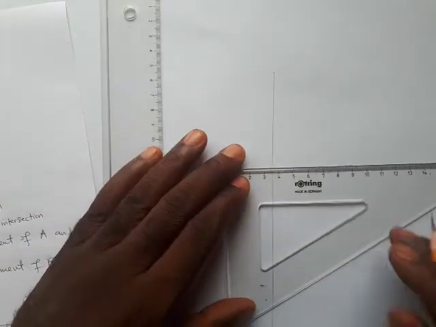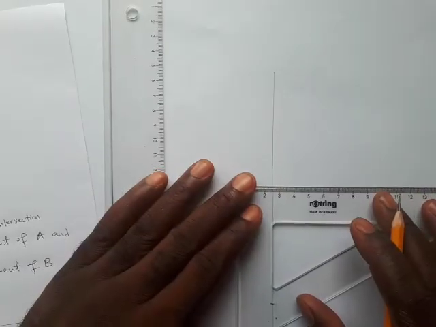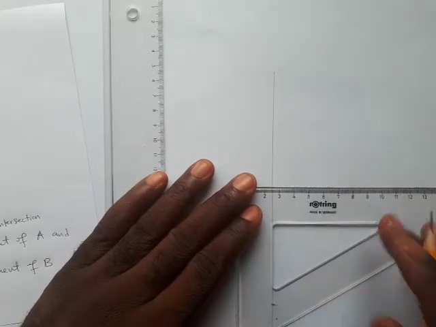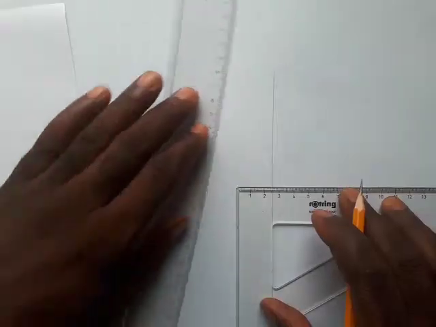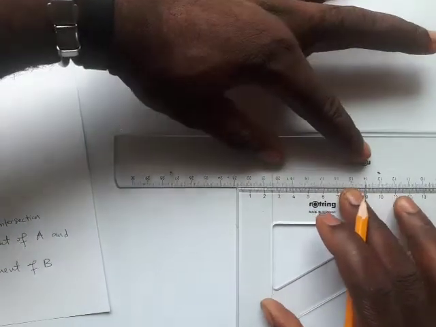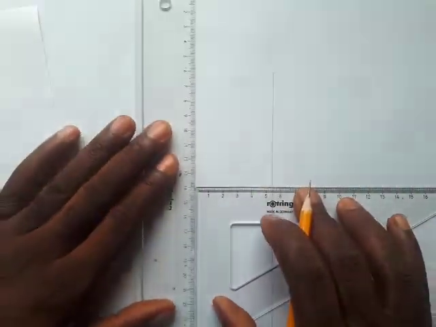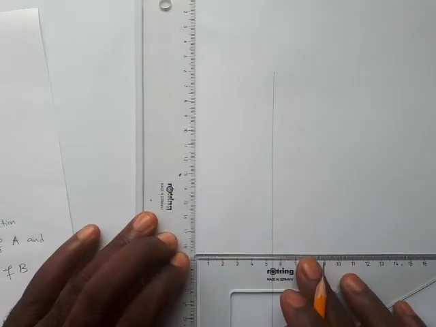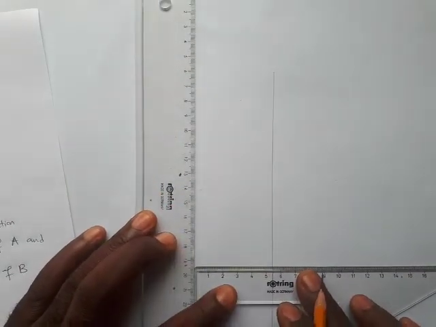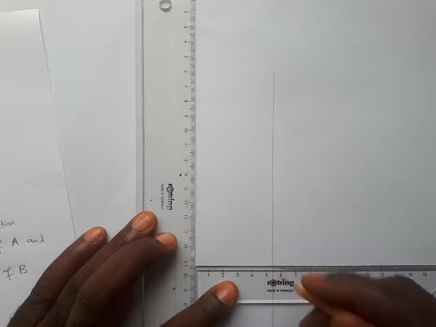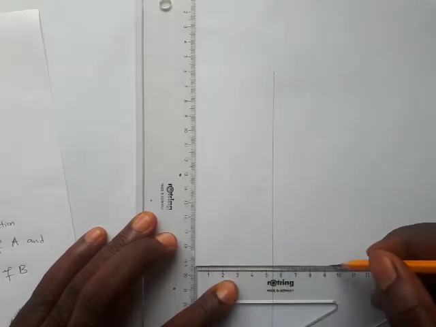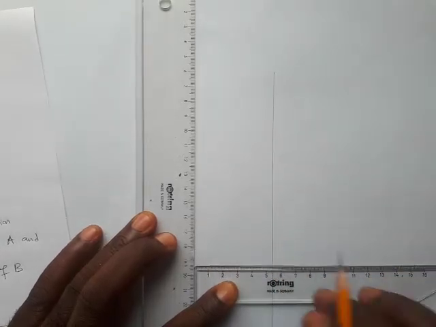So what you do next is drop a perpendicular somewhere. So align your set square, adjust it a little bit, bring it down and look for a convenient point to drop a perpendicular like this.